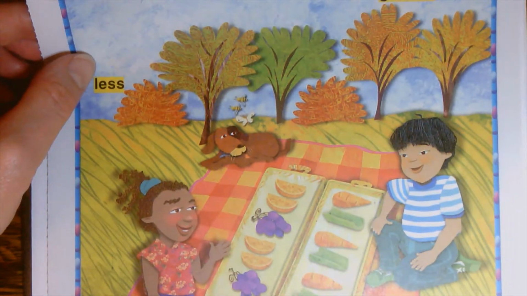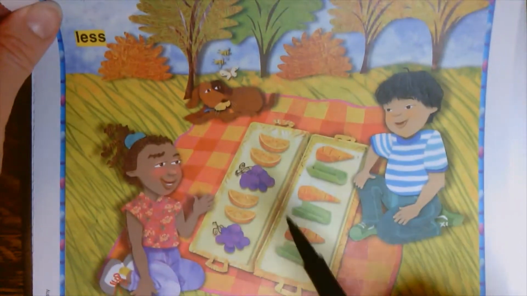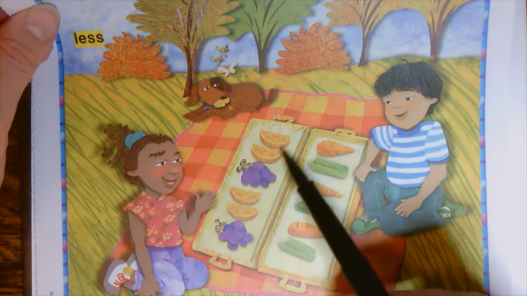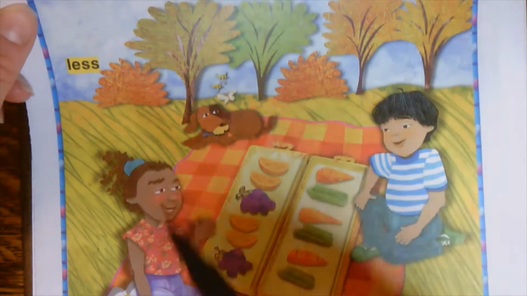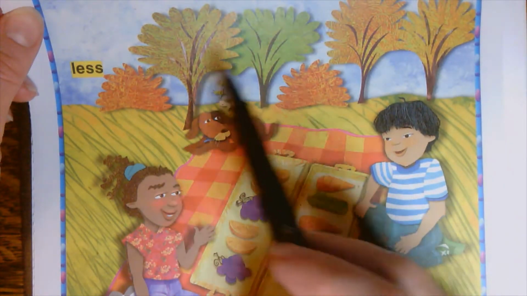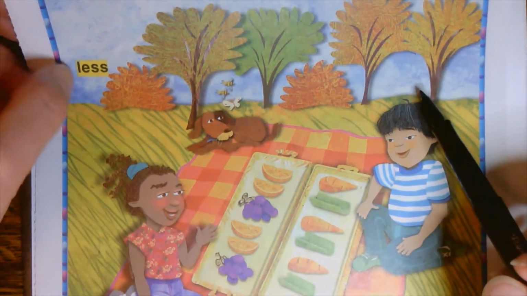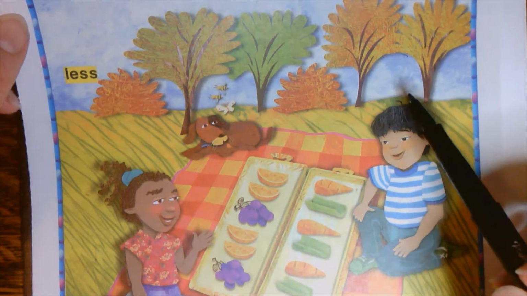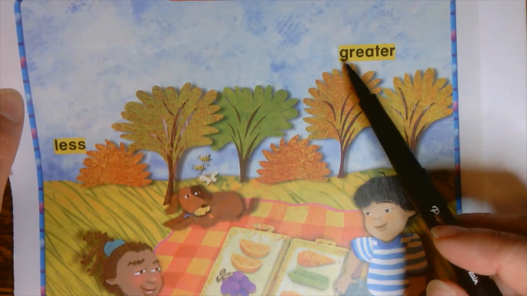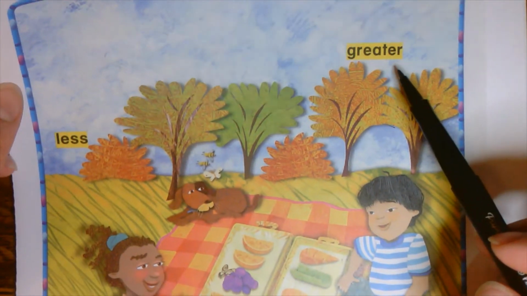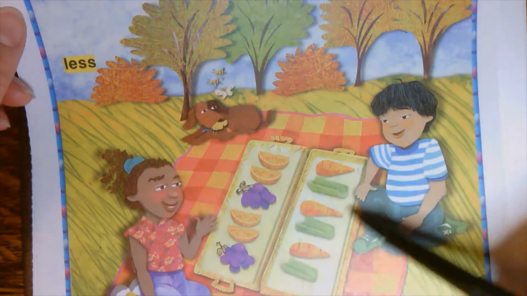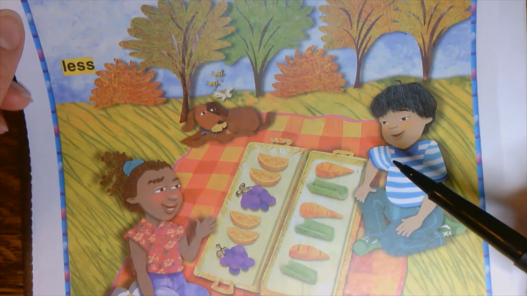Where are there things that there are less of? You could say there are less grapes than there are orange slices. You could say there are less shrubs than there are trees, or you could use the word fewer. And then here we have greater. What is there on this page that is greater than something else?